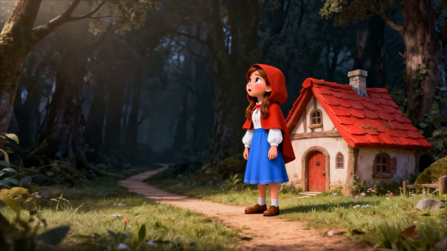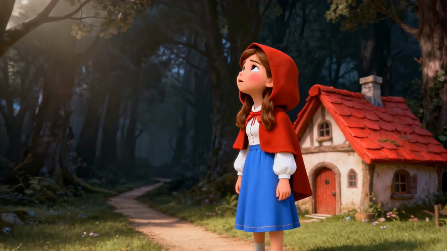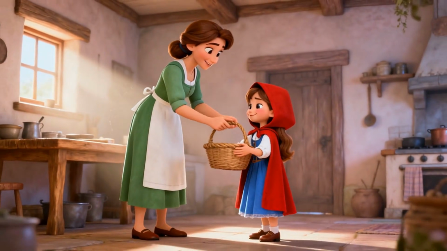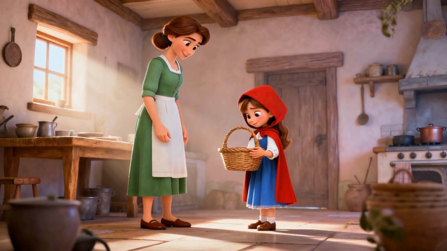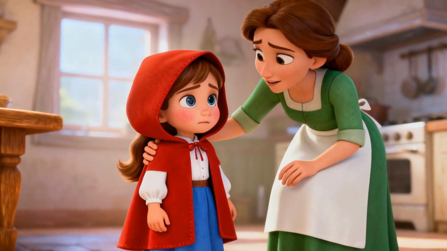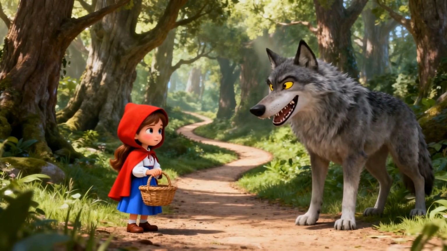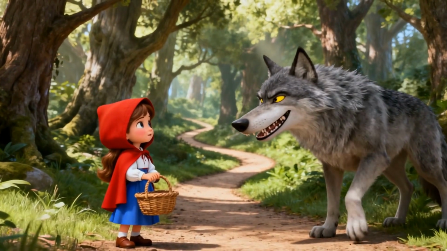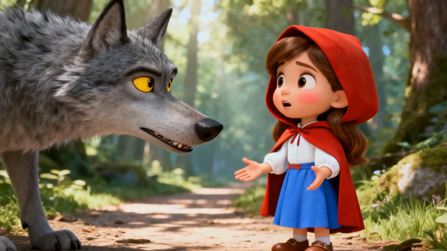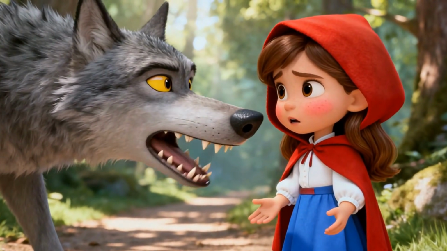Little Red Riding Hood lives near a dark forest. One morning, her mother gives her a basket for her sick grandmother. She warns her to stay on the path and not speak to strangers. In the forest, a wolf asks where she's going. Red answers and tells him which flowers Grandma likes.